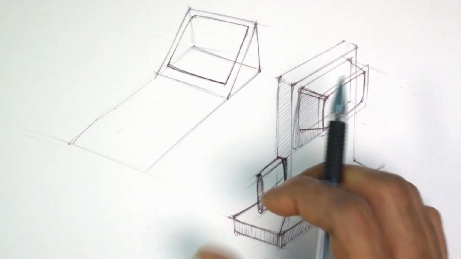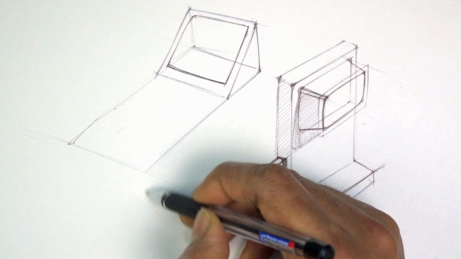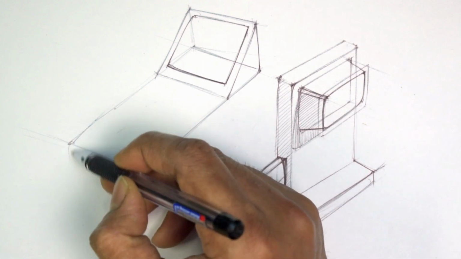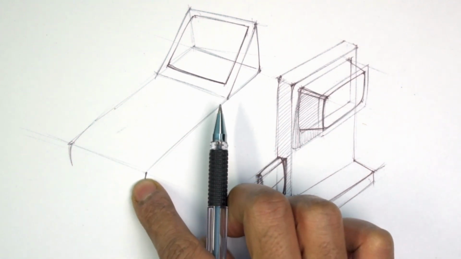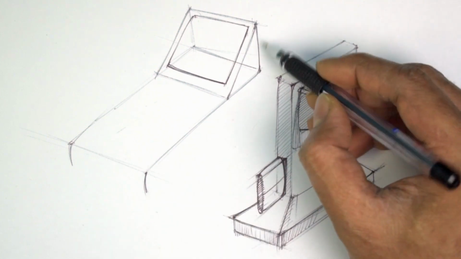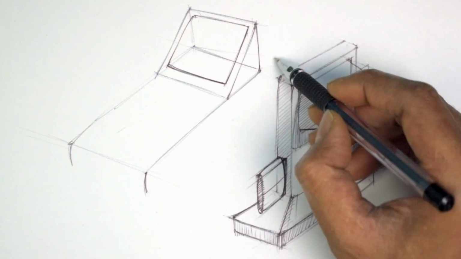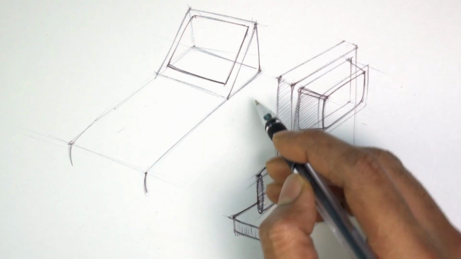Now we can actually add some thickness on the side and height also. So this is the height. I'm making this slightly curved, and I will add slight thickness also on each side.